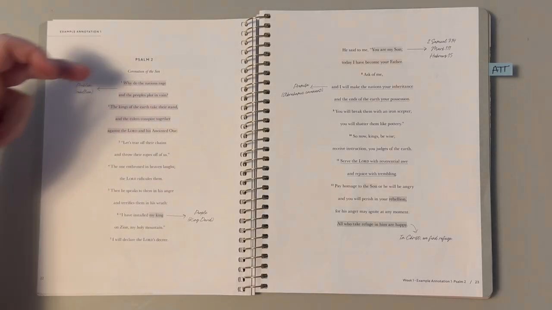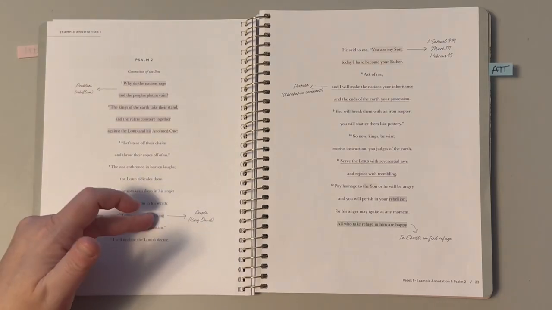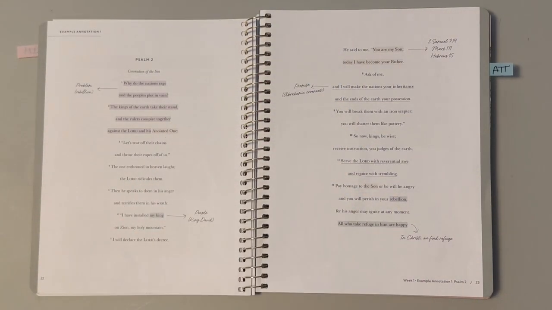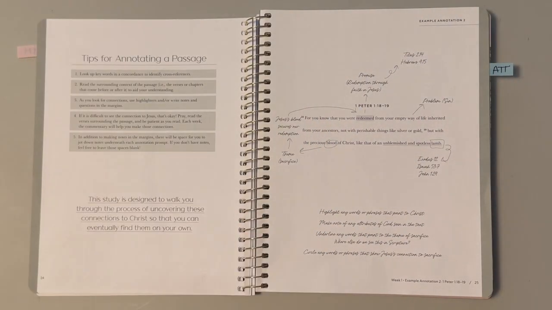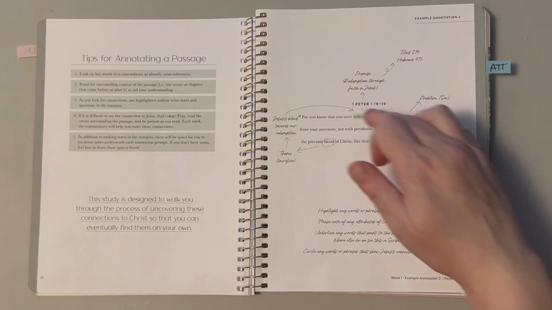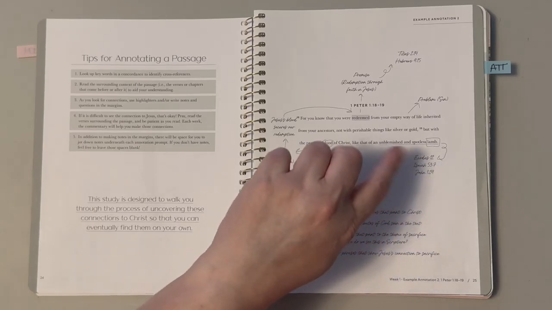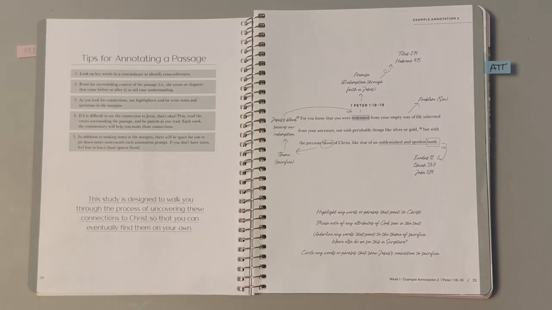Here they have the problem highlighted. They've got some people highlighted. Got some different notes here. That's the first example. The second example, they've got some extra notes. They've got some different things highlighted, some scriptures that they're looking at. And down here, they give you an idea of what they're doing. So attributes of God, which is what we're going to be looking for. And I'll get to that in a second.